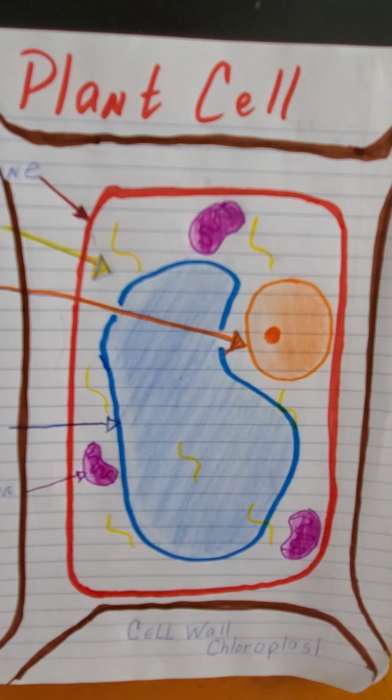What chloroplast has is a chemical called chlorophyll. And chlorophyll is the green pigment that makes plants look green. The chlorophyll is sort of like a solar panel, and the whole chloroplast is like a solar panel.